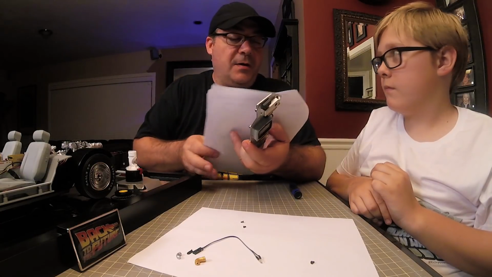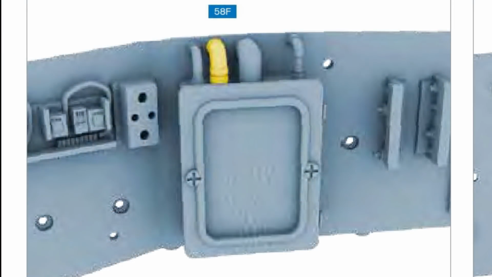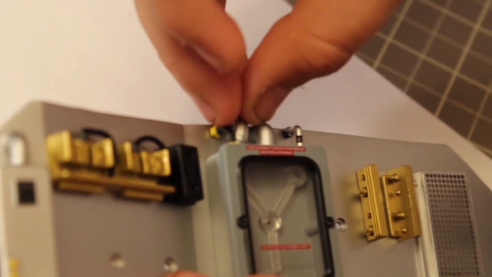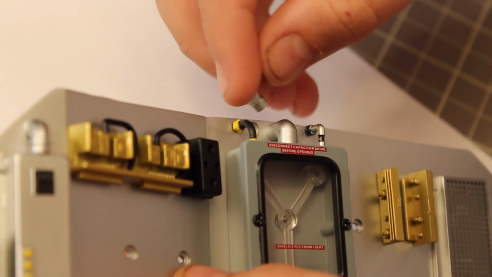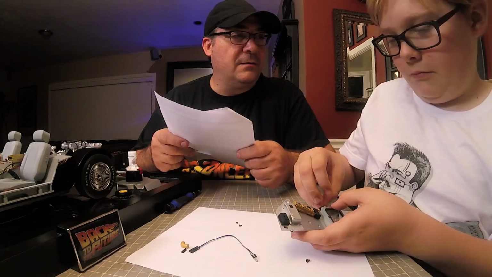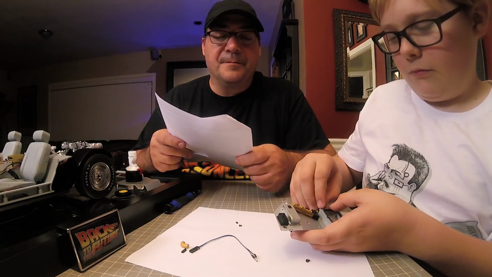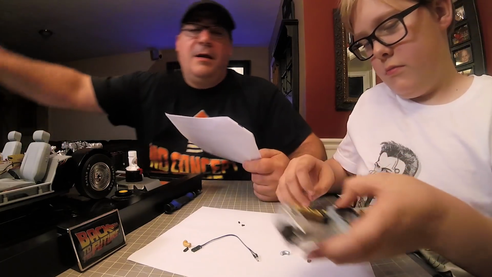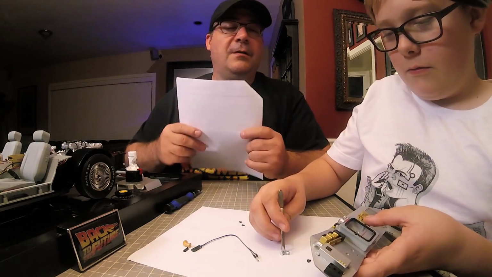But wait, there's more. Step 10. Push pipe 58F in place as shown, connecting the flux capacitor case to the bulkhead. And that part is a Canon elbow, so that would be the silver, smaller Canon connector. Do you have tweezers? Do you need them? I've got them. Thank you.